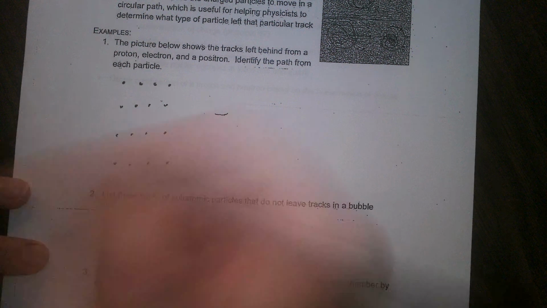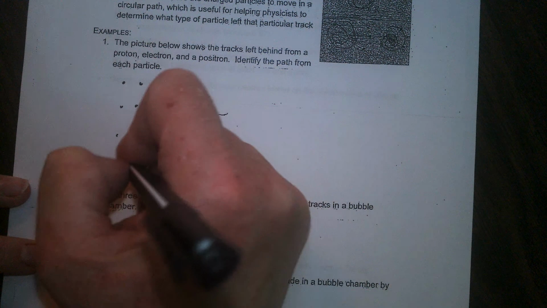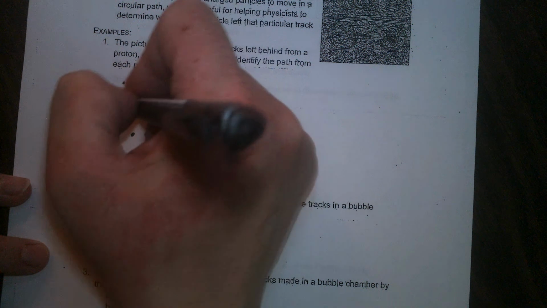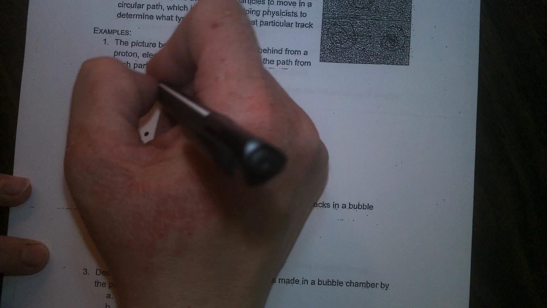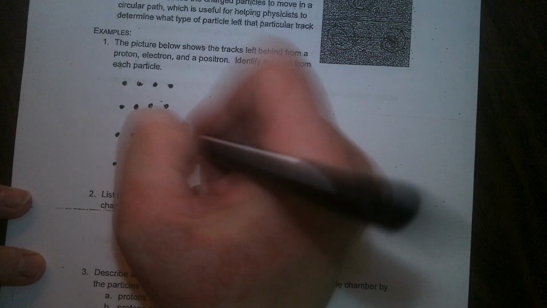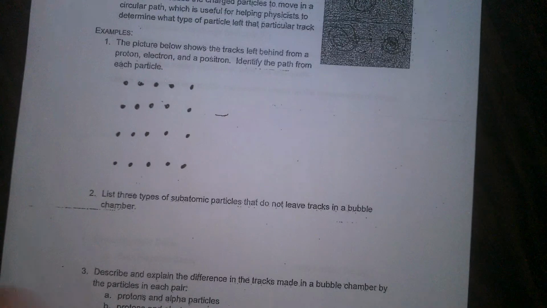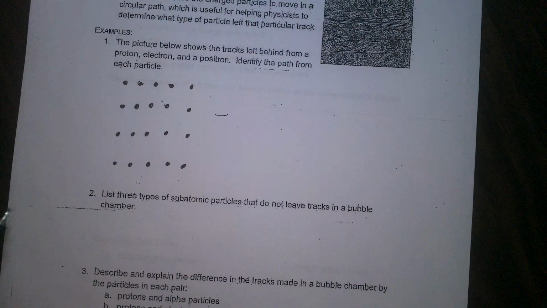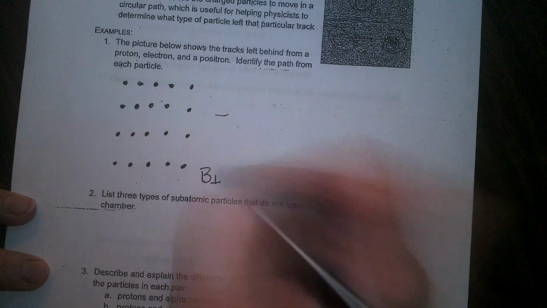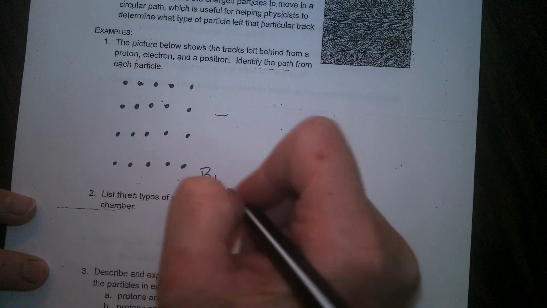Which direction is this magnetic field? The point of the arrow is coming at you. So this isn't into the page. Into the page would be the tail feathers. This is out of the page. Okay? So if I had a proton, which hand am I going to use? Right hand. So the magnetic field is out of the page.